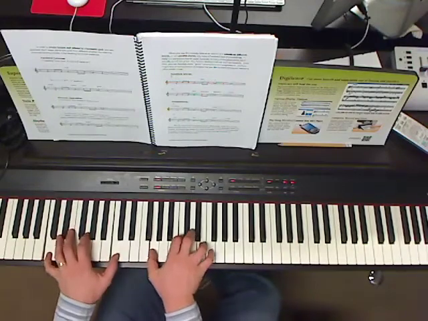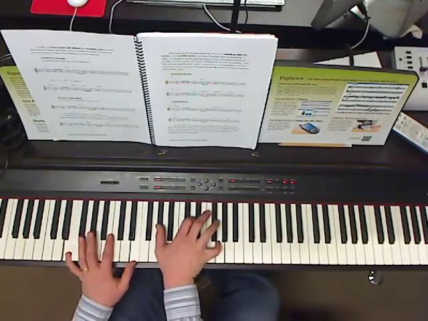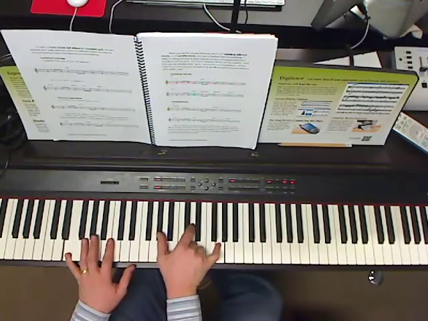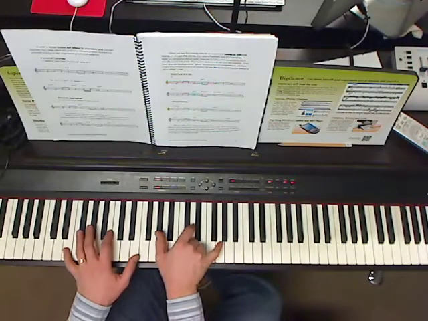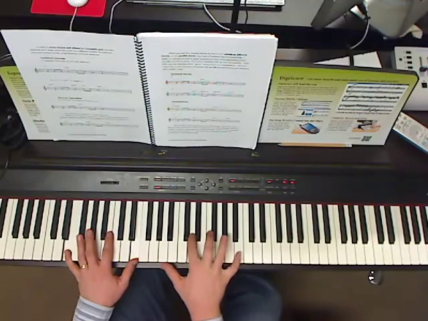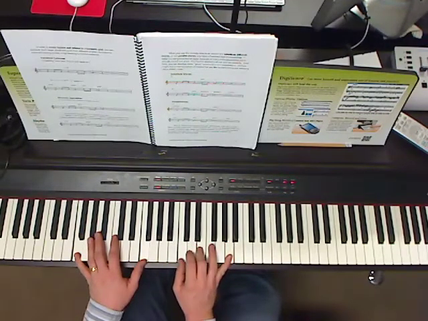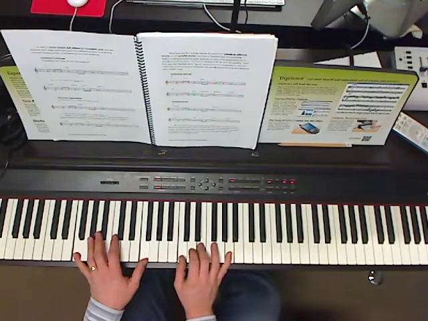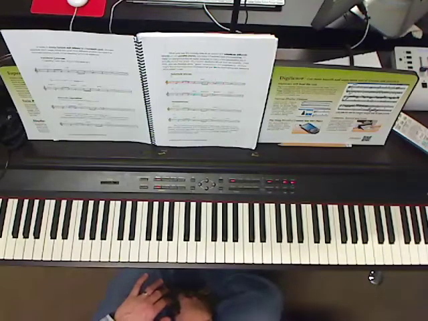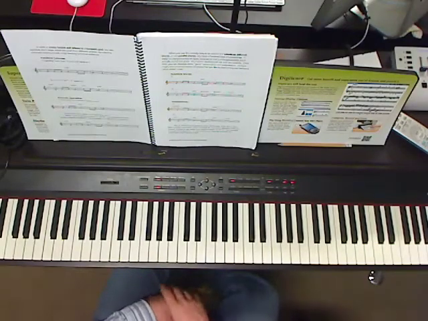Can you play that? Thumb on G sharp, D natural, G natural. Maybe a major 7 here. Alright. Here's another chromatic approach from above.